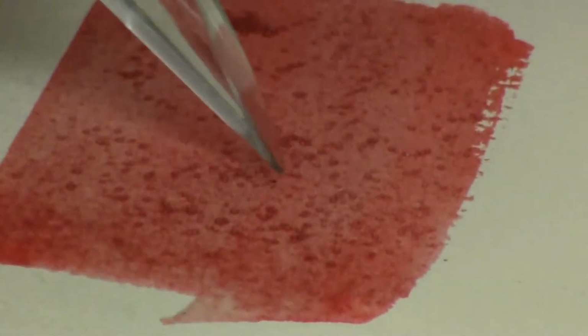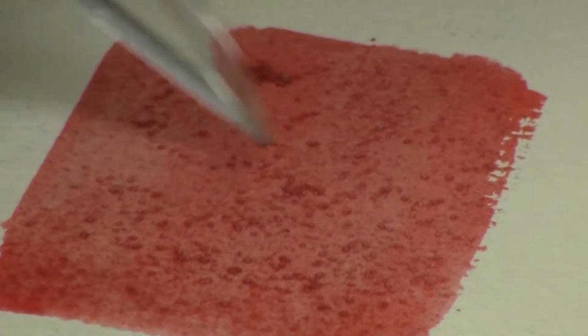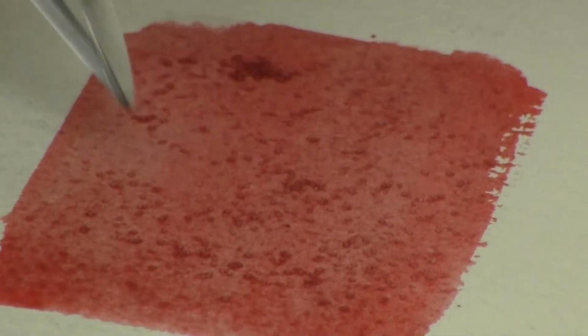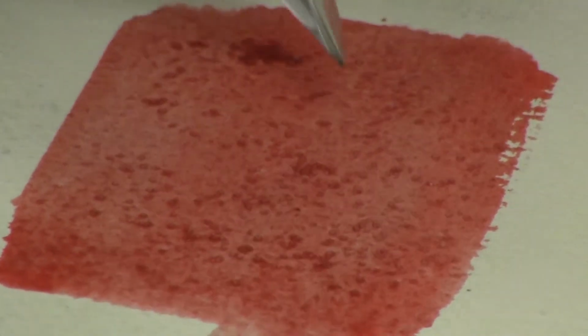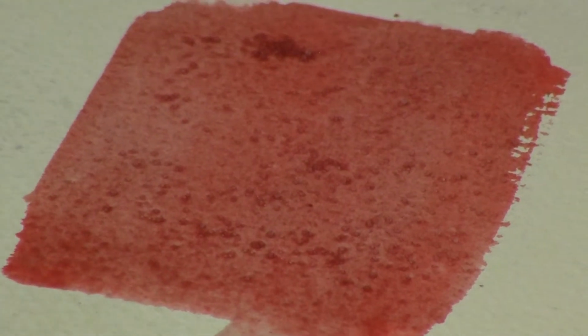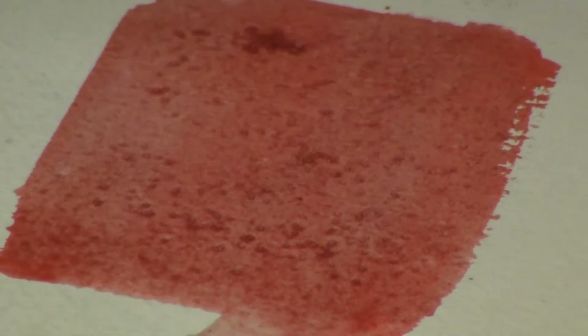Here, you can see the salt crystals and how it is attracting the paint particles. And then as the crystal shapes of the salt dry, it will capture that look. So now I want to do some with even more water. Still quite a bit of pigment.